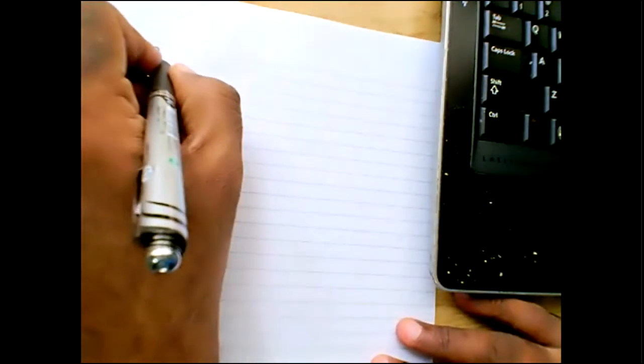All right, I'm doing the tutorial sheet in reverse order, starting with the last question and going backwards. So this is question 9.